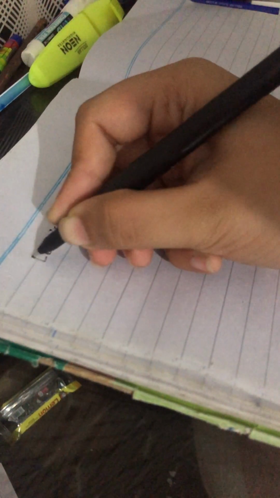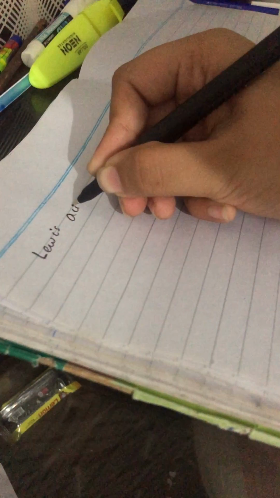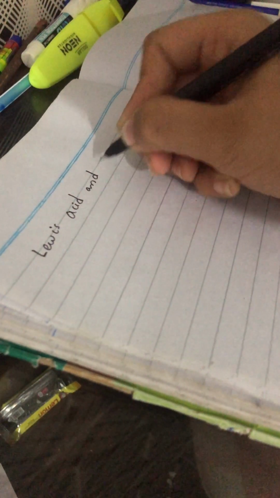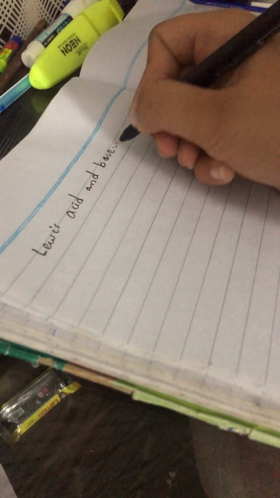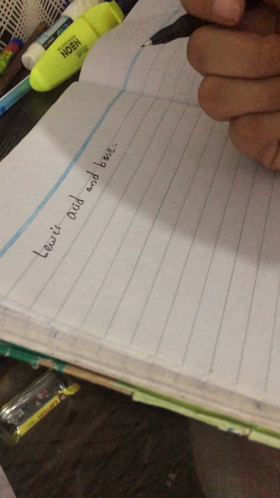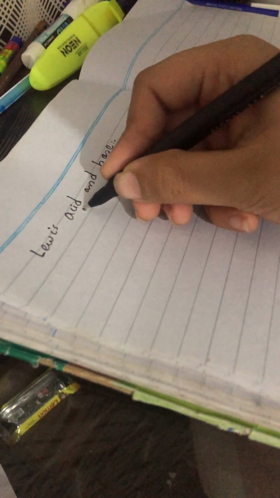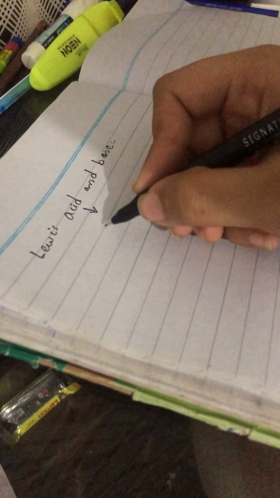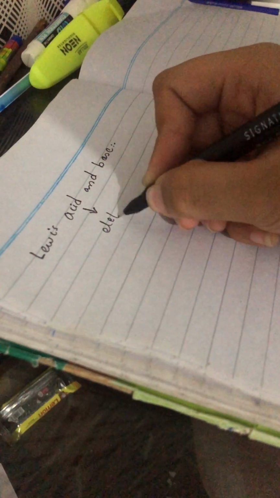Lewis acid and base. We have different theories of acid and base. Before, we discussed the Bronsted acid and base. Today we will discuss the Lewis acid and base. Basically, Lewis gave this concept based on electrons; this was basically the electronic concept.